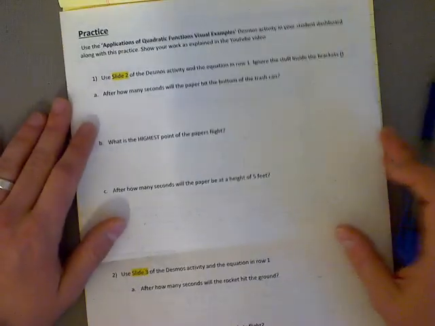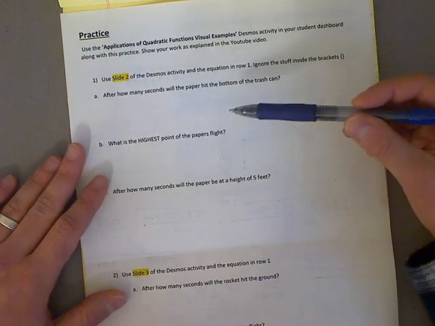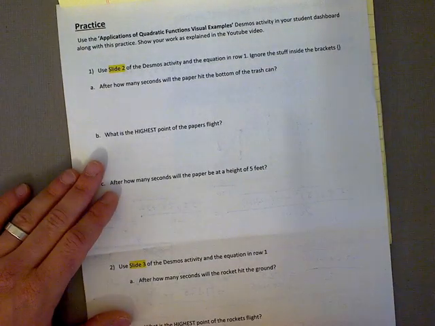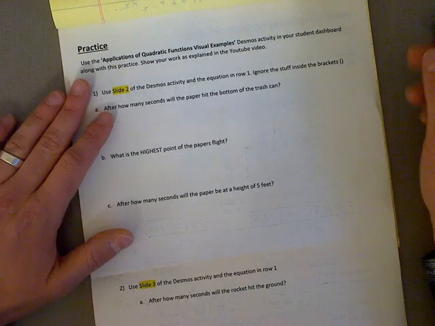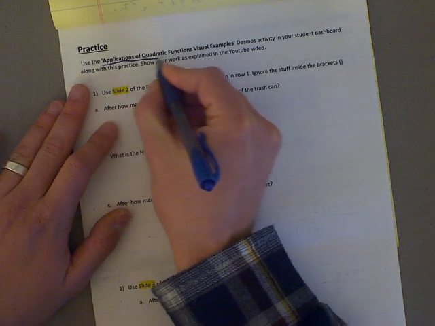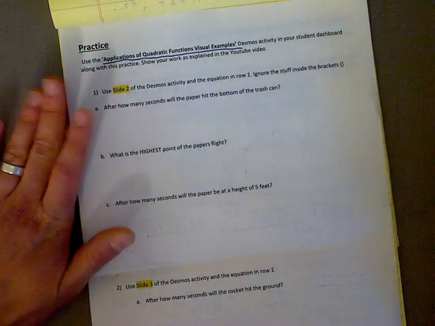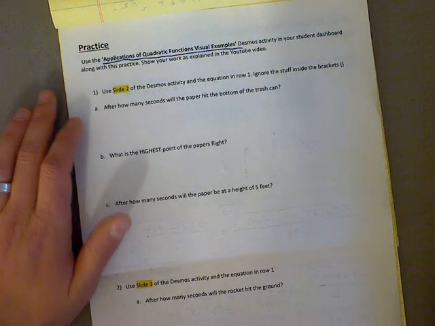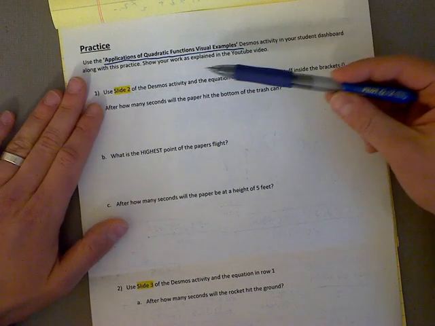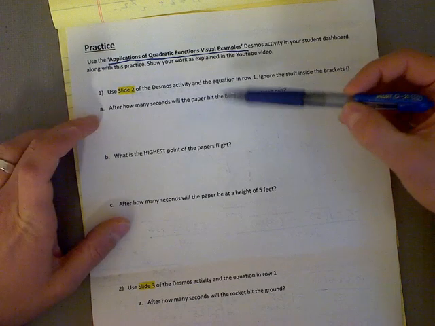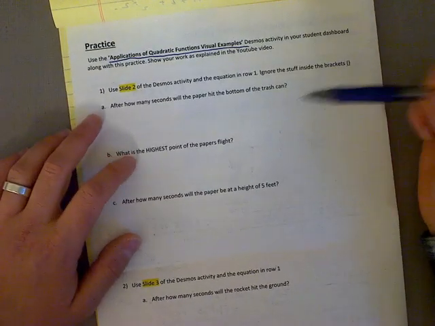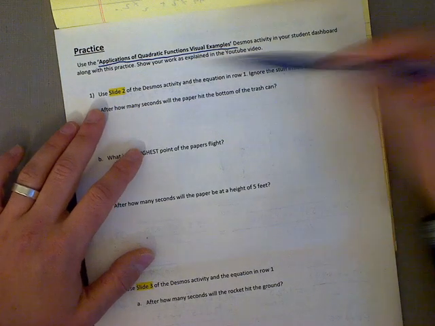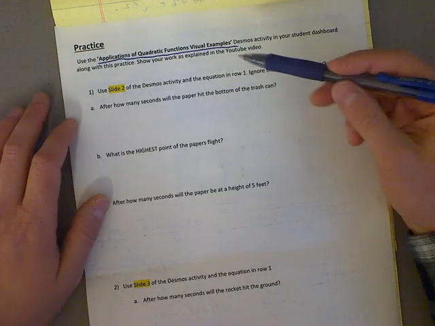So for the practice, you guys are going to do 3 of these types. The first one is again a paper throwing problem. The second one has to do with, I believe, a rocket. And the third one is going to do with shooting a basketball. There's an activity in Desmos called Application of Quadratic Functions Visual Examples, where you'll be able to use sliders to actually drag the paper or drag the rocket, and as you drag you can form the equation, the graph of the equation, to see how it develops, and that's going to be a way you can check your answer.